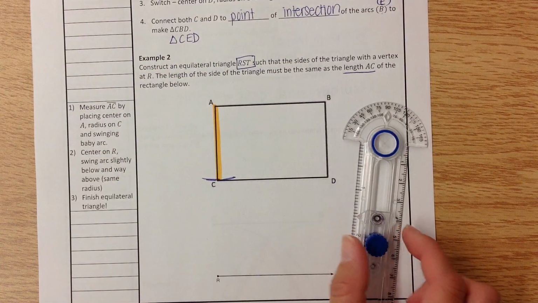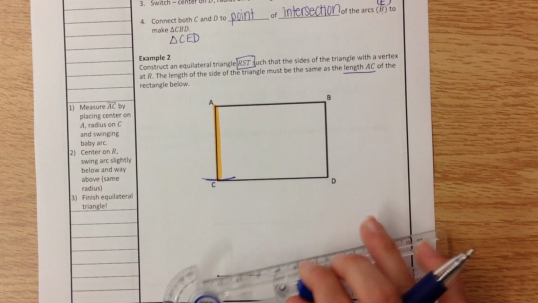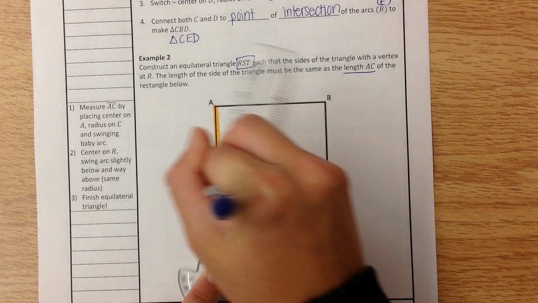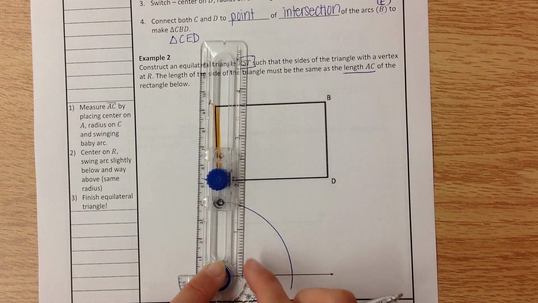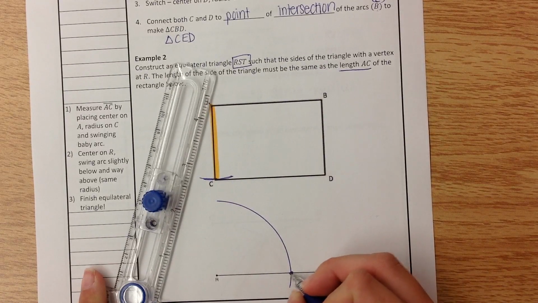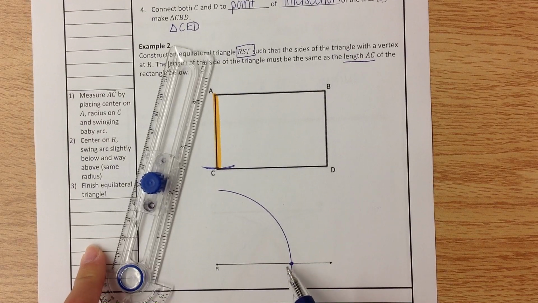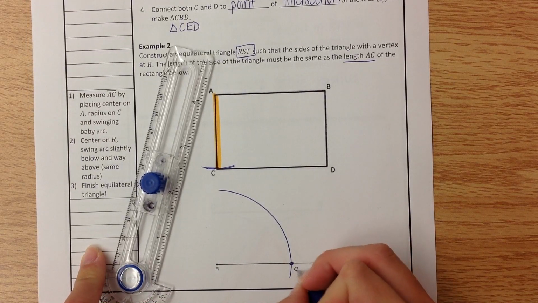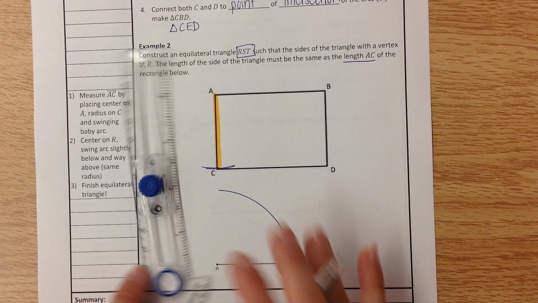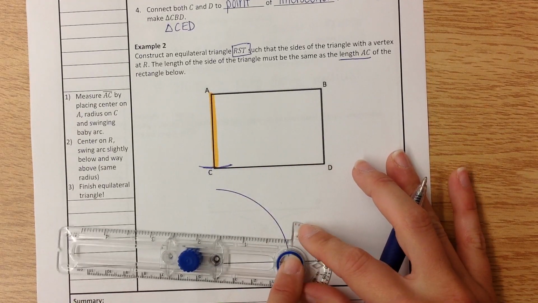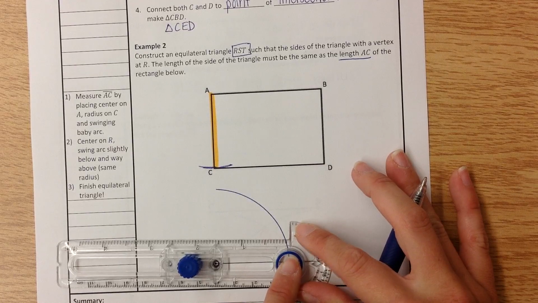To show that we've measured, we have to actually swing a little baby arc. Okay? From here, we're going to put our center on R. I'm going to dip slightly down, way up above. And then this is our new point. I'm not going all the way to where that arrow is, right? This is our new point, so we're going to call this one S. From here, I put it on S, keep the same exact radius, because remember we want all the sides to be equal.